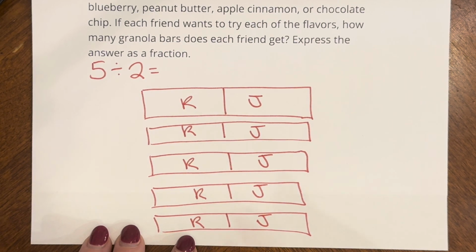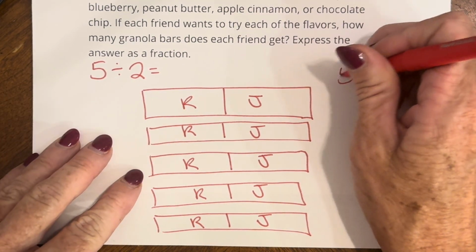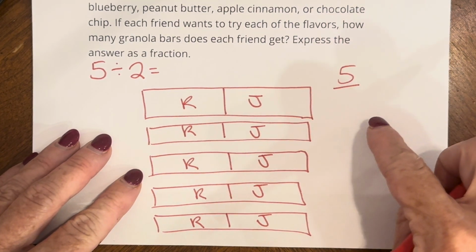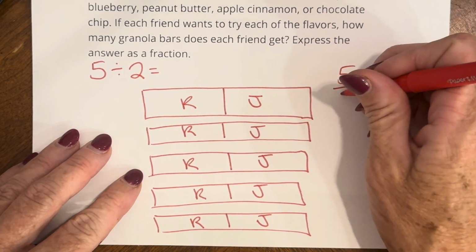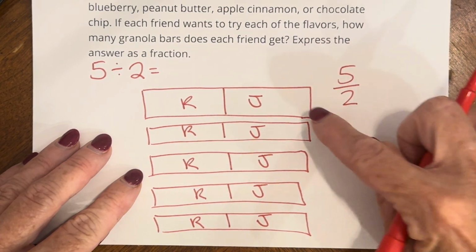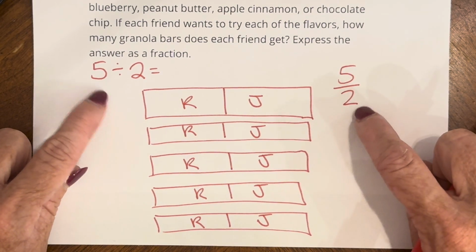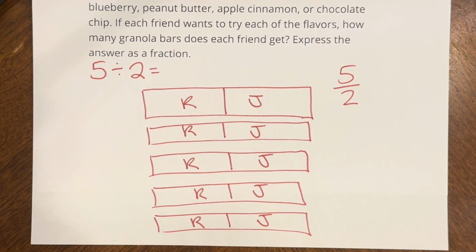So how much does each kid, student, or child get? Well, Ryan's gonna get 1, 2, 3, 4, 5 pieces, and each piece is half large. So he's getting what we'd say 5 halves, and Jada's also getting 5 halves. So kind of look at this pattern that you're seeing here, friends. Okay, so let's do some together now.